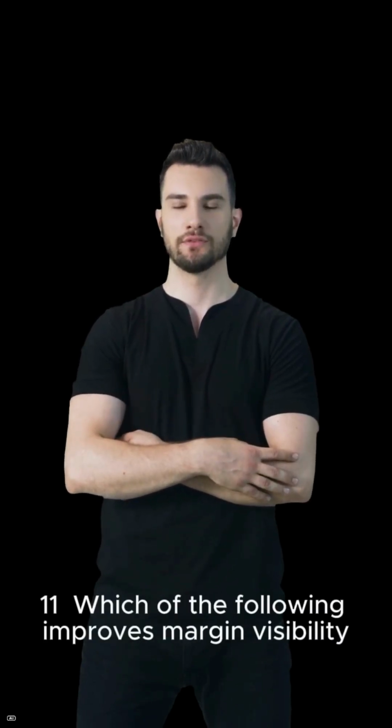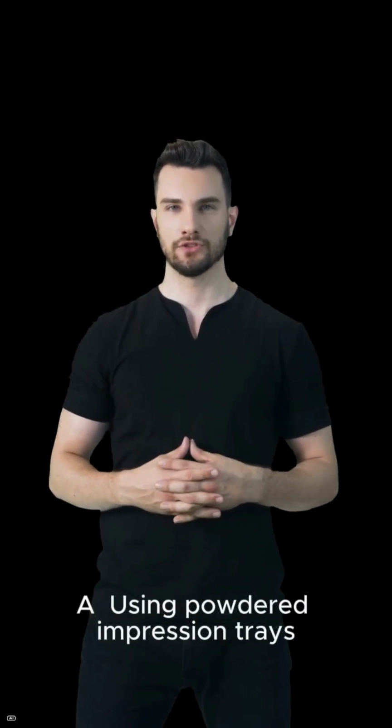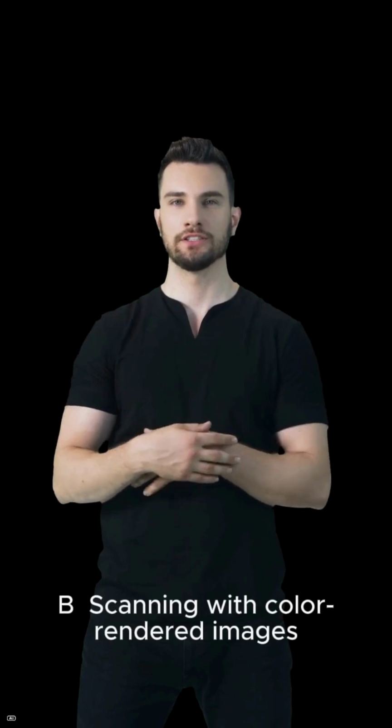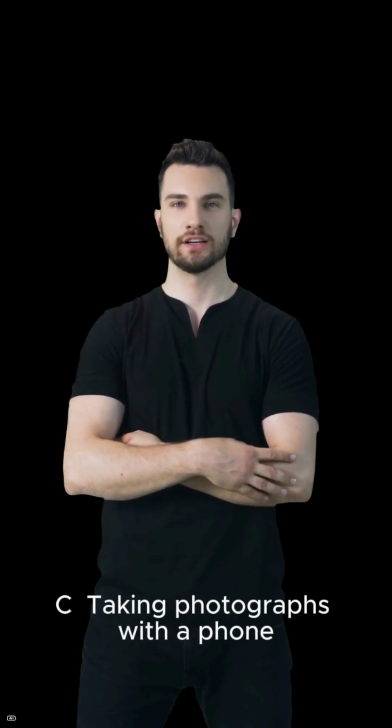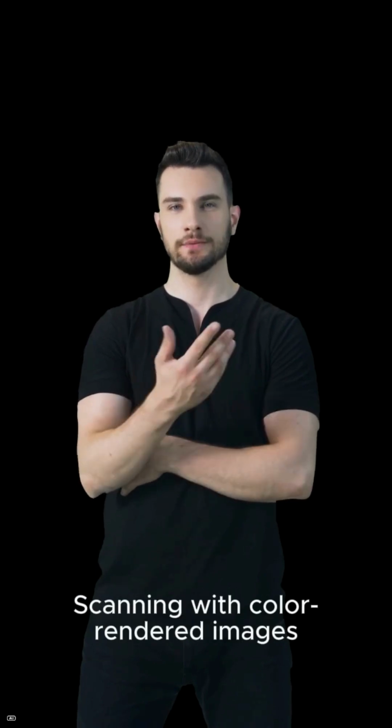11. Which of the following improves margin visibility in digital impressions? A. Using powdered impression trays. B. Scanning with color-rendered images. C. Taking photographs with a phone. D. Using a physical articulator. Correct answer: B. Scanning with color-rendered images.